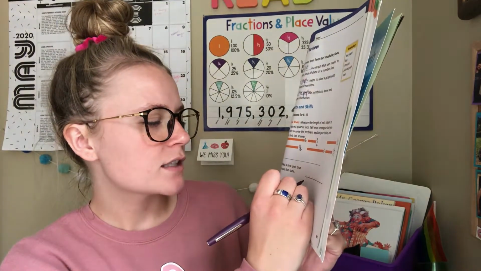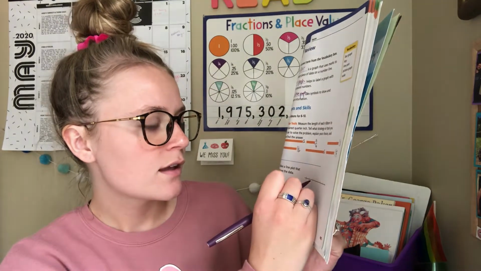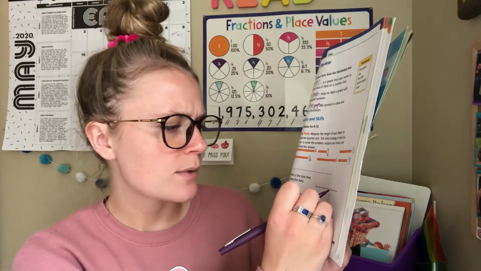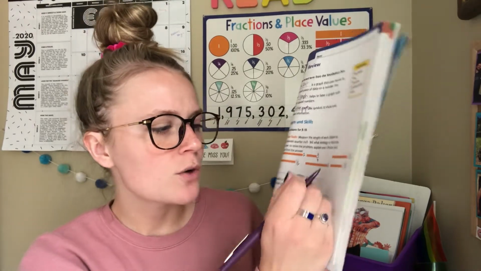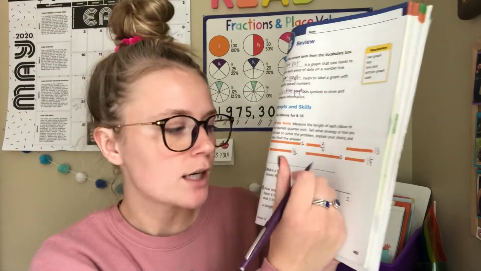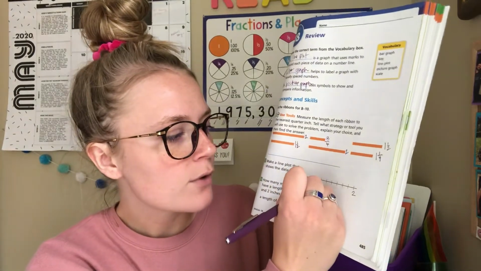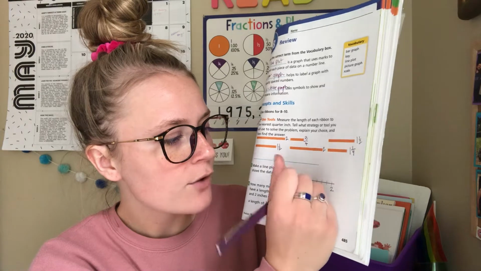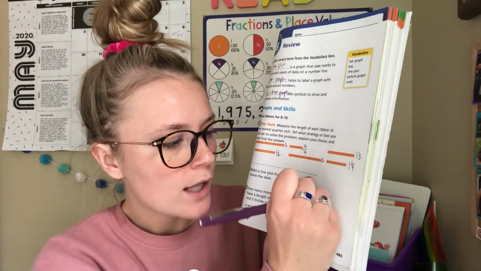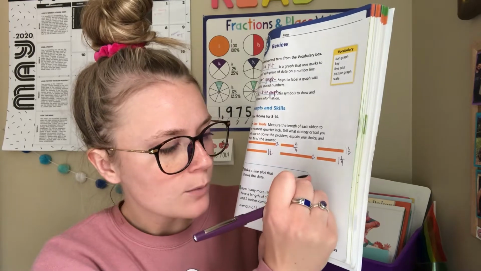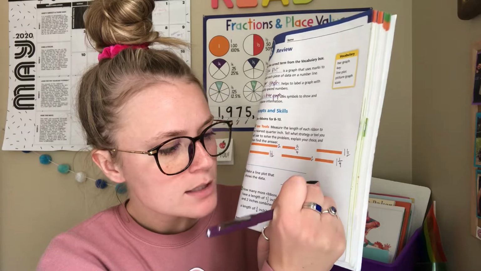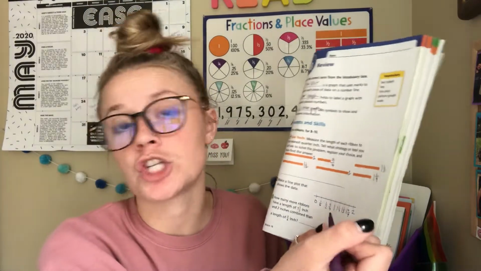So if this is 0, 1/4, 1/2, 3/4, 1, 1 1/4, 1 1/2, 1 3/4, and then 1 4/4 is just 2.